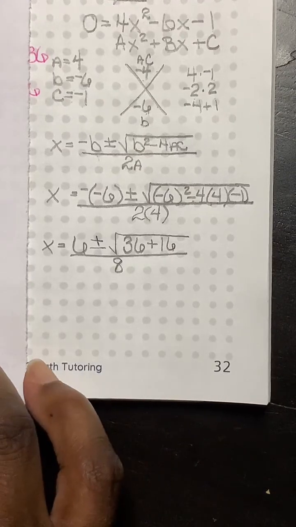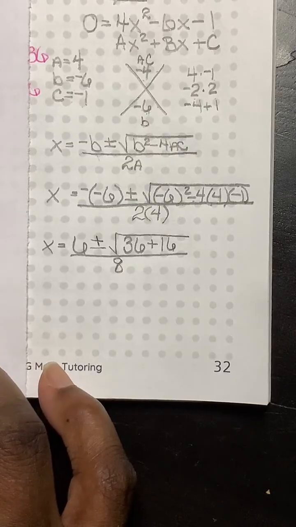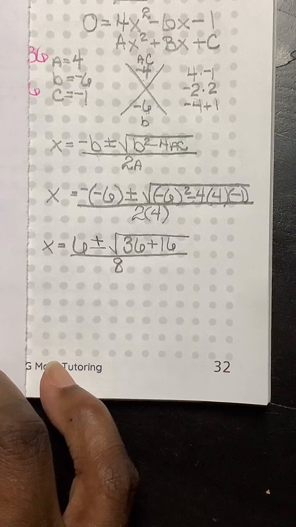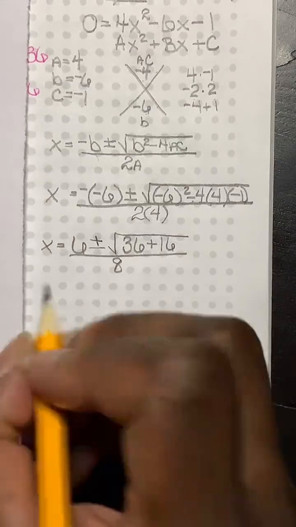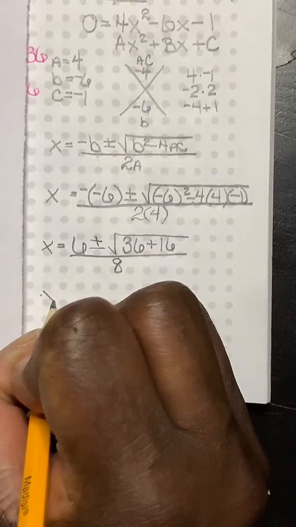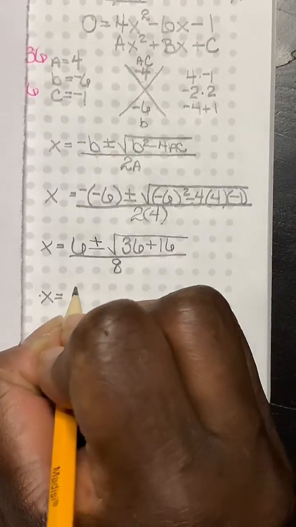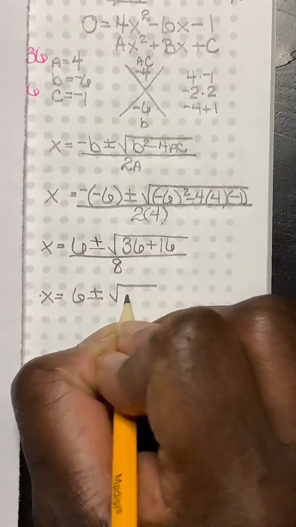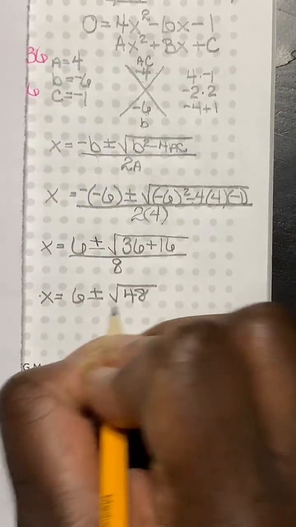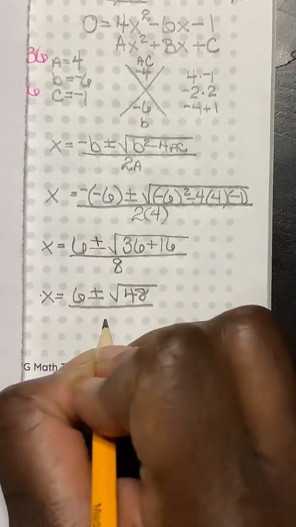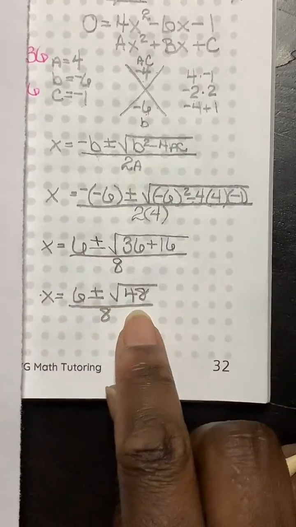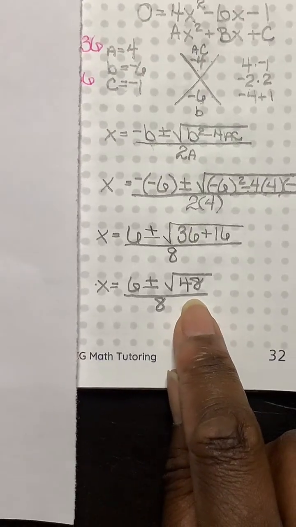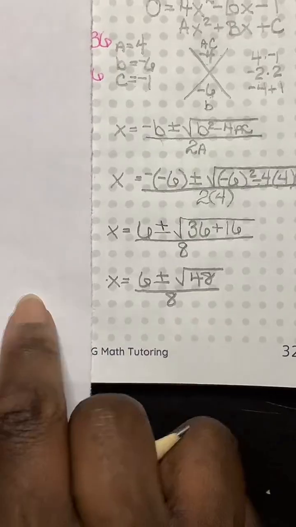All right. So now we got to do what's underneath our radical. So we have our 36 plus our 16. So that gives me a lovely 52. So we have x equals 6 plus or minus the square root of 52 over 8. Now, square root of 52, that's not a perfect square root, but it could be factored.